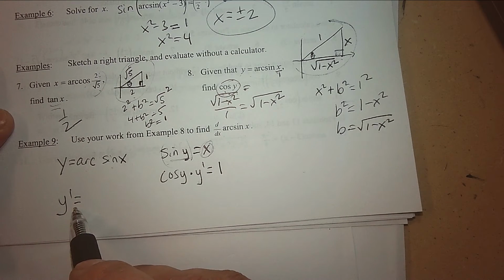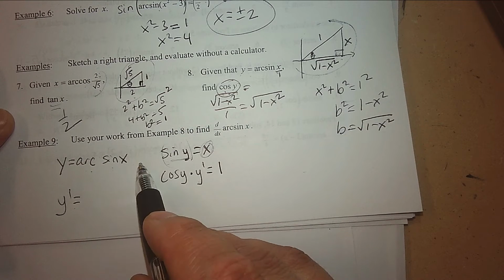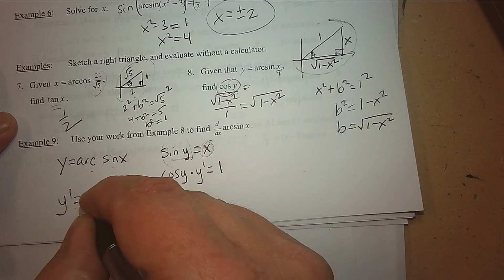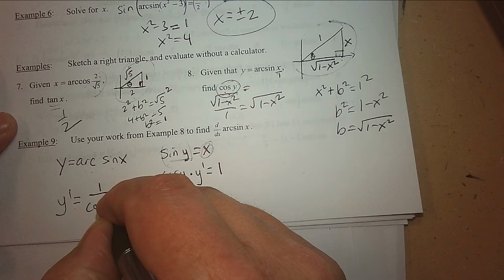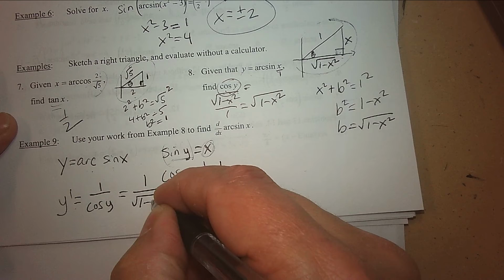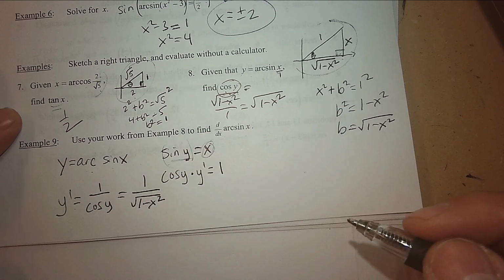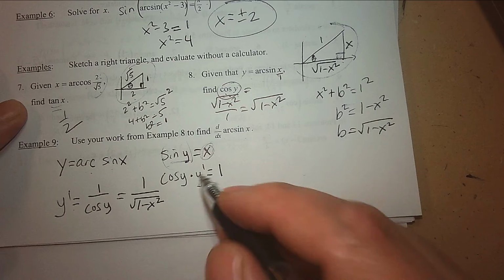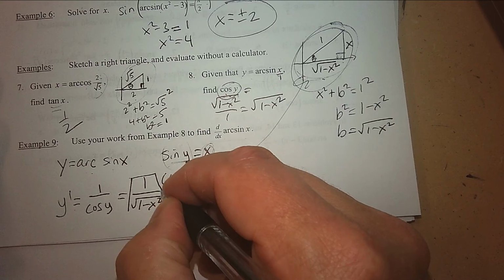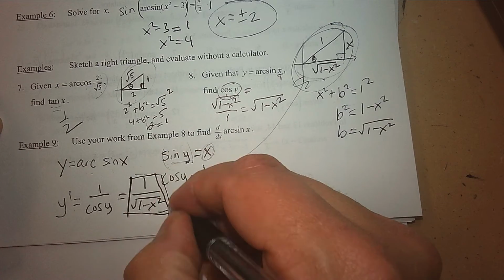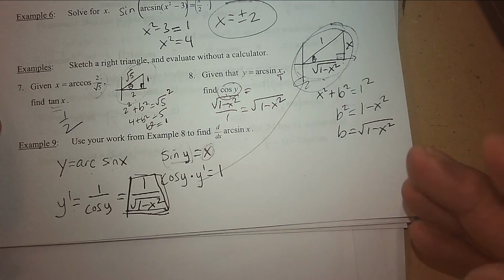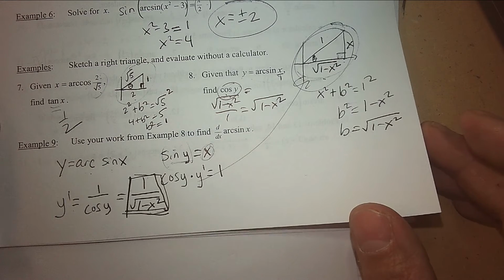If I took the derivative of arc sine x, and here comes the big point, it's going to be 1 over cosine y, which is 1 over the square root of 1 minus x squared. So, as confusing as we got to it, we have a new rule. That cannot be confusing. A new rule. So what's the derivative of inverse sine? And the answer is 1 over root 1 minus x squared.